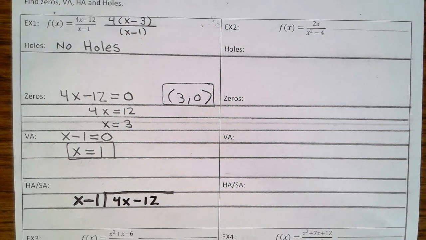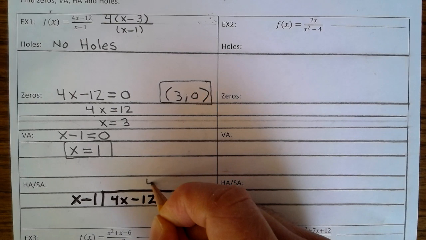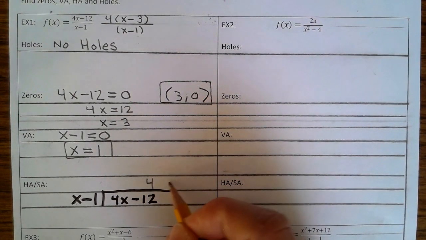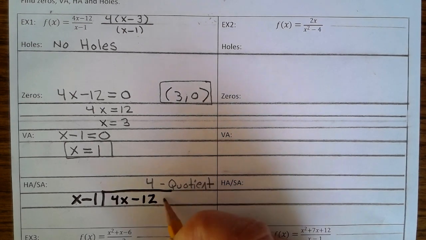Now, you ask yourself, what do you multiply x by to give you 4x? The answer to that is 4. Now, this is the quotient. And this is the dividend.